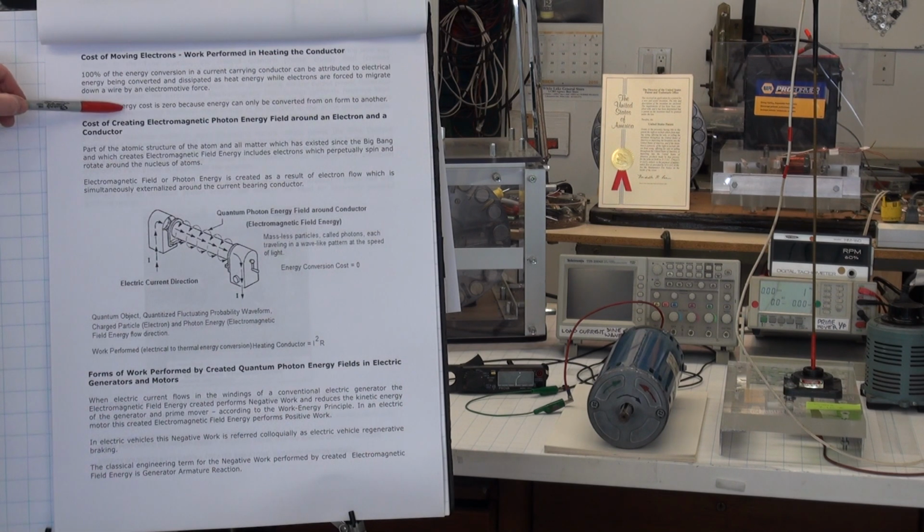The total energy cost is zero because energy can only be converted from one form to another. So there's a conversion of energy required to move the electrons through the resistance of the wire.